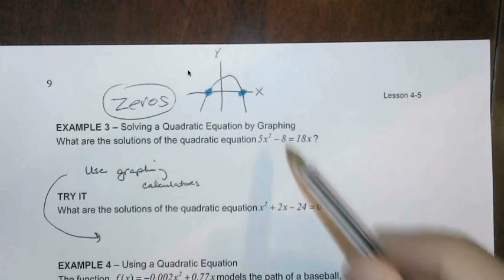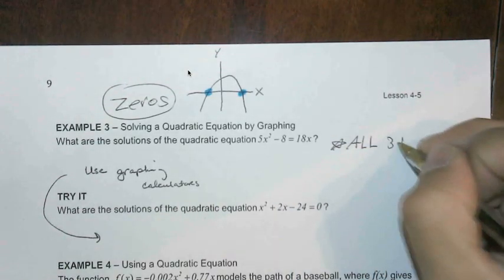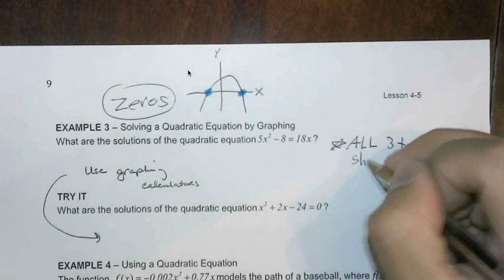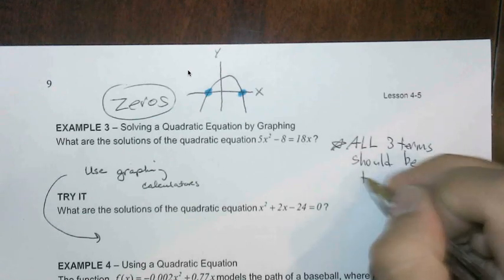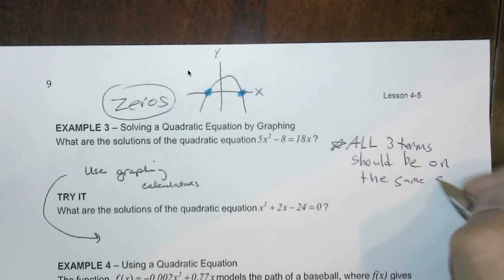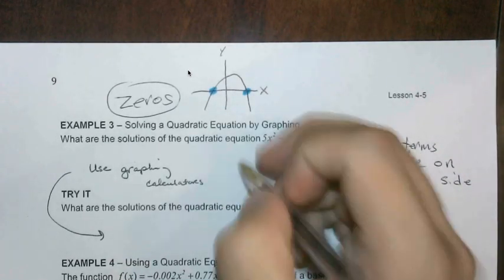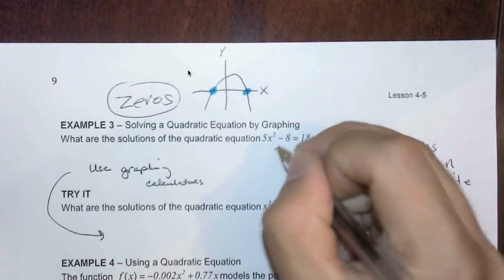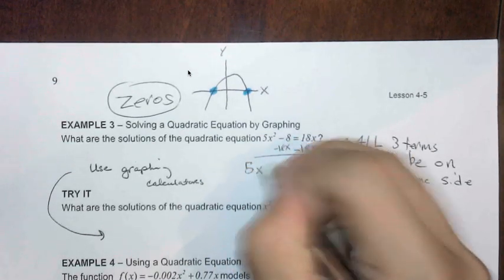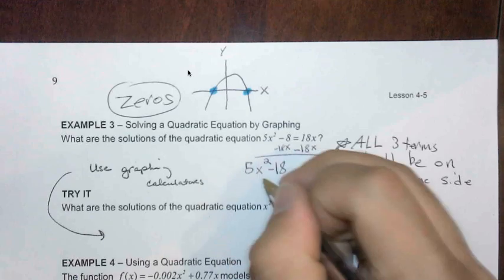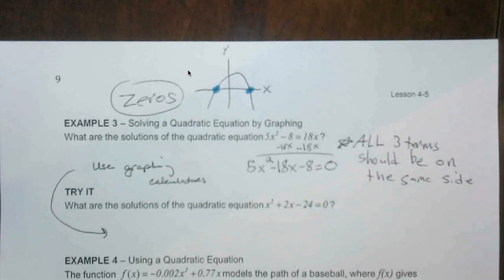But the main thing that sticks out to me is that, as mentioned in the previous video, all three terms should be on the same side. And do we have that here? Hopefully you're saying no, but what can we move around? Hopefully you're saying the 18x. So if we deduct 18x from both sides, notice that we can't combine this with any like terms, so we're really just stuck with as is 5x squared minus 18x minus 8, and this equals 0.